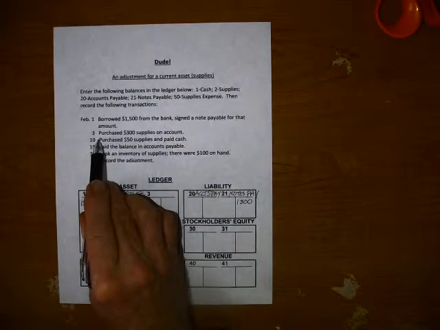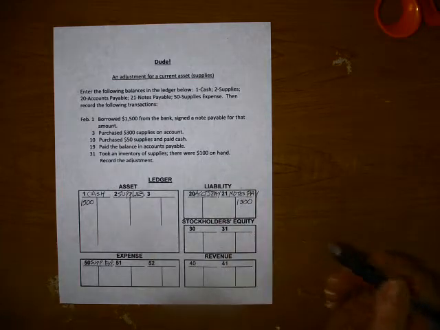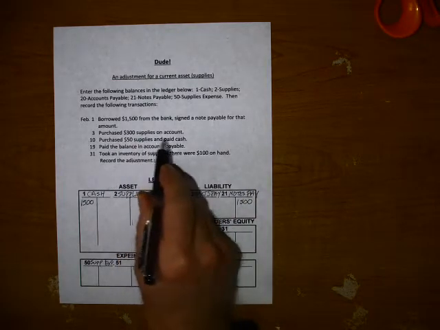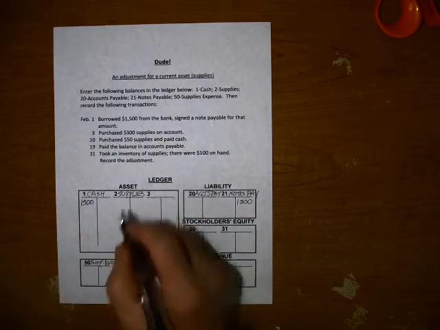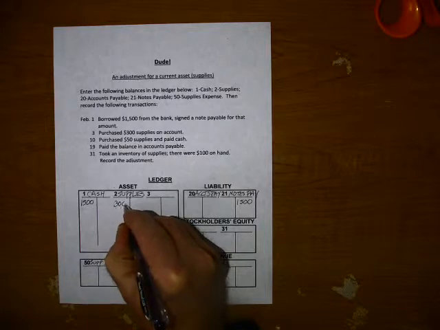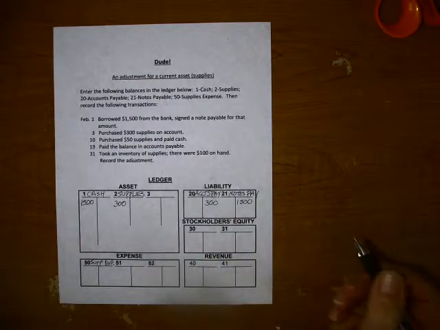Transaction 3, on February 3rd, we purchased $300 supplies on account. All right, now what we're going to do is we're going to charge those because it says on account, but they still are supplies. So we're going to put $300 here, and we're going to record a liability of $300. It means that we owe that amount of money.